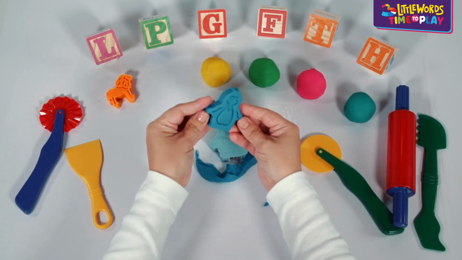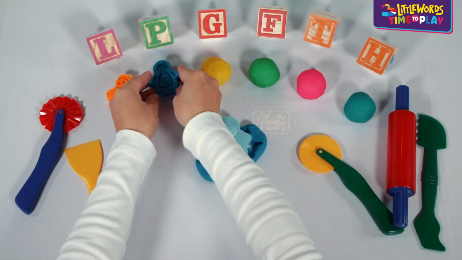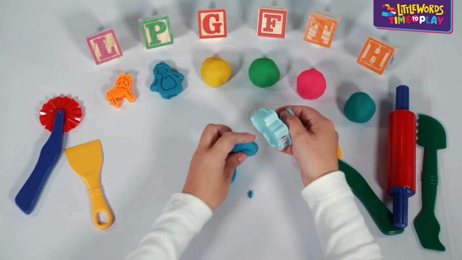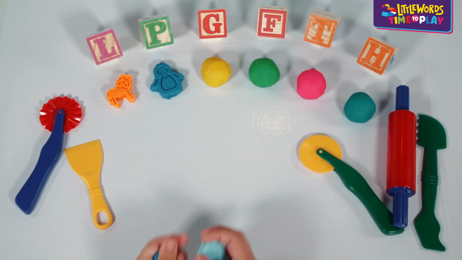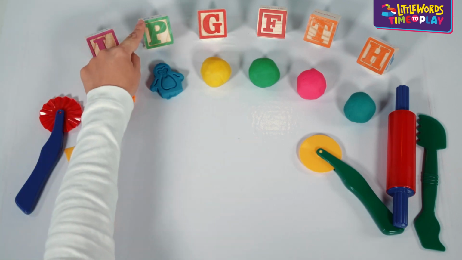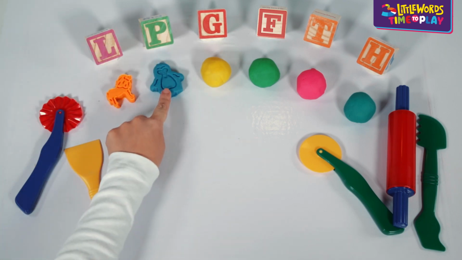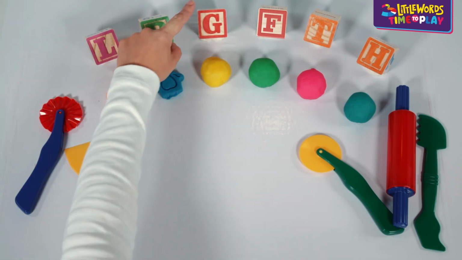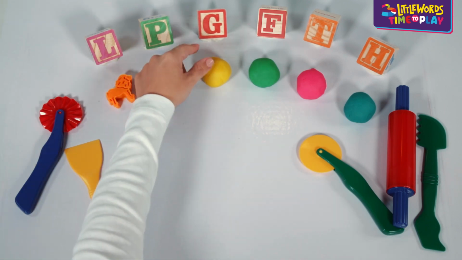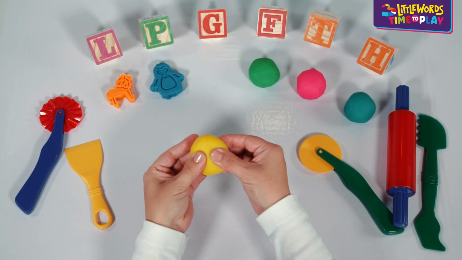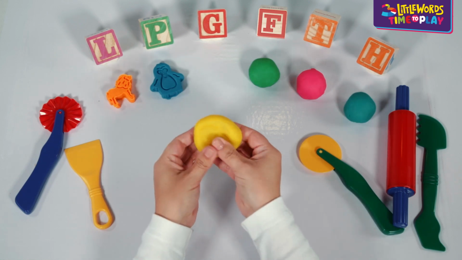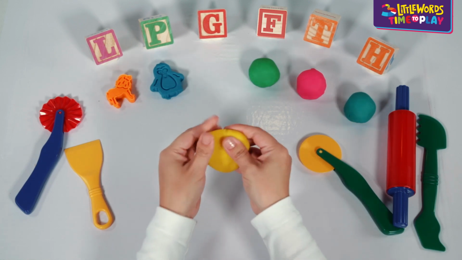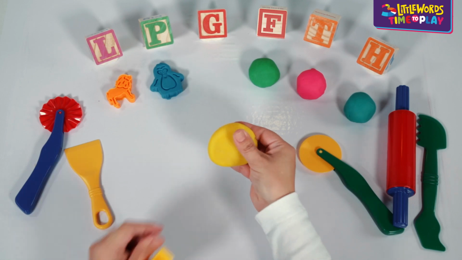It's a penguin. Penguin starts with the letter P. Now it's the letter G's turn. Let's knead this dough well and see which little animal we have here that starts with the letter G.